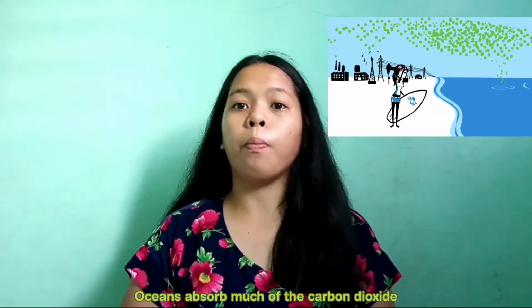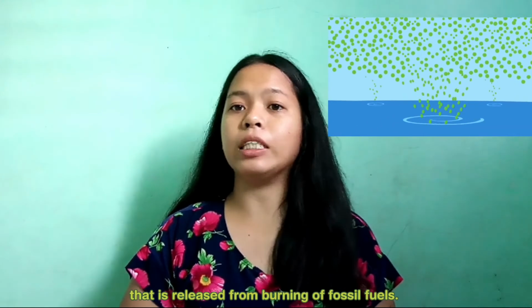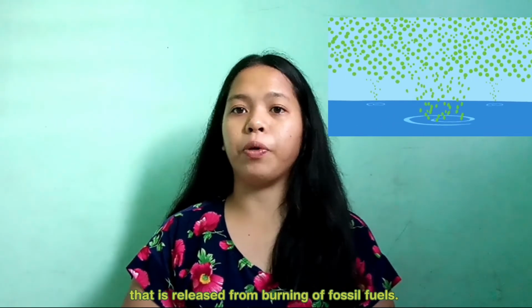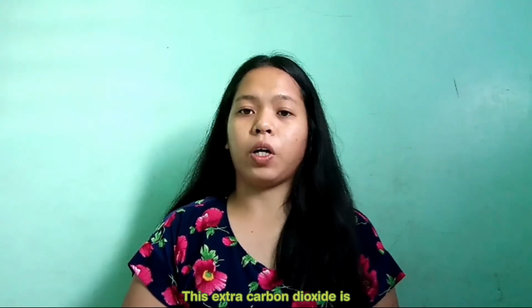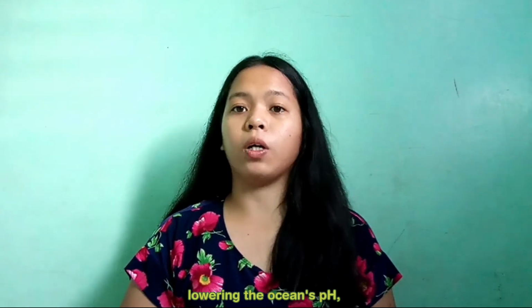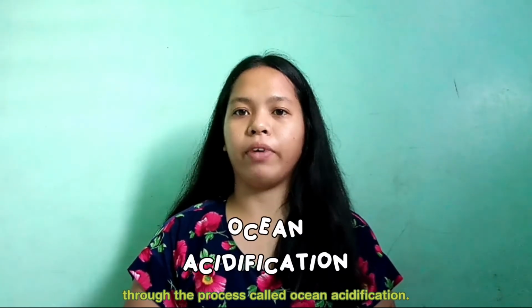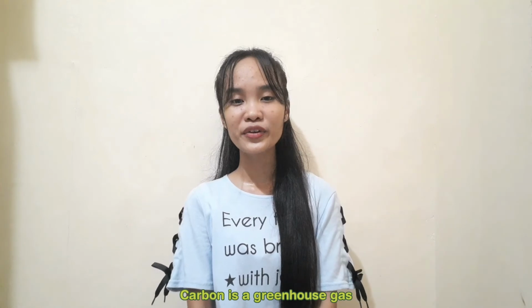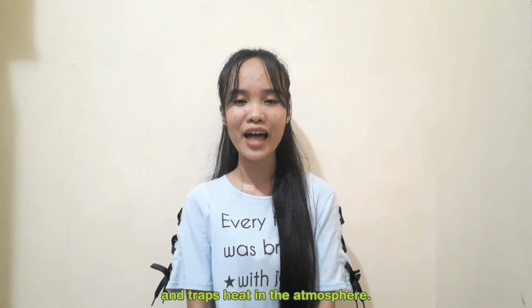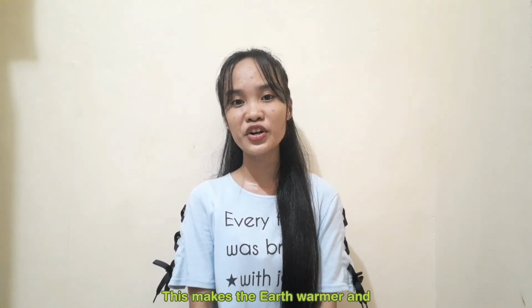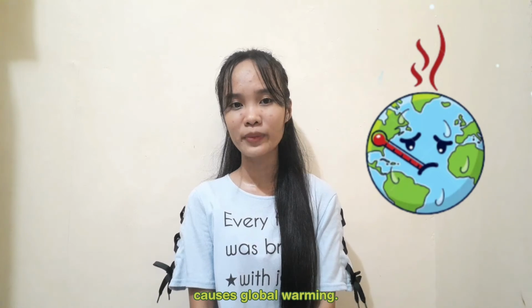Oceans absorb much of the carbon dioxide that is released from burning of fossil fuels. This extra carbon dioxide is lowering the ocean's pH through the process called ocean acidification. Carbon dioxide is a greenhouse gas and traps heat in the atmosphere. This makes the earth warmer and causes global warming.